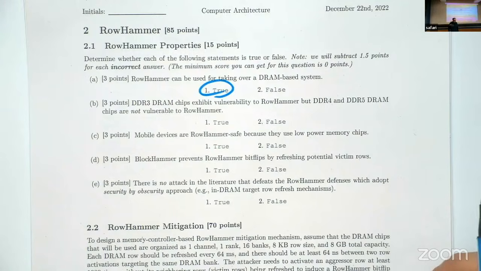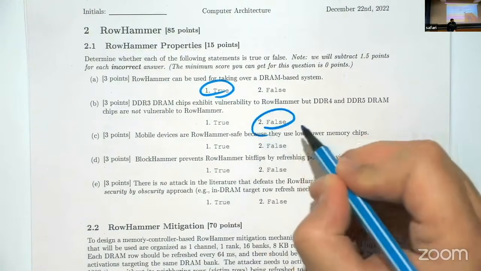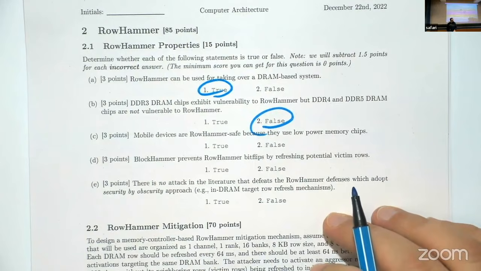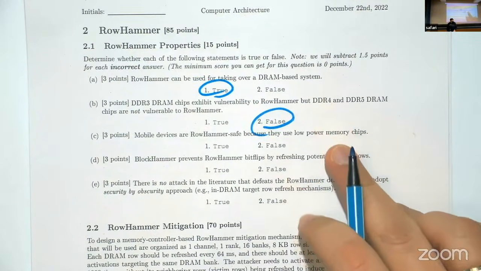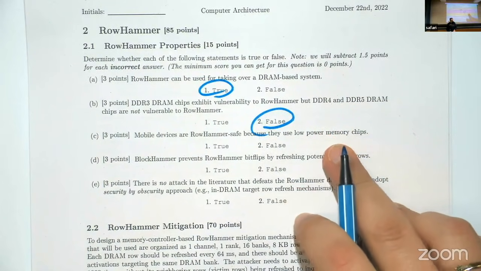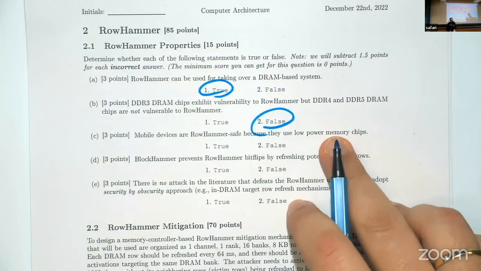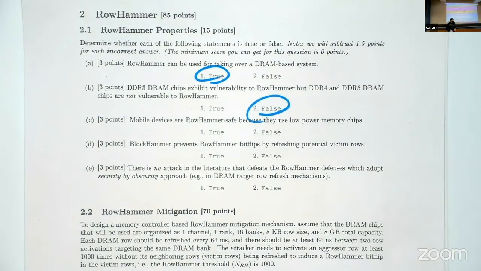chips are not vulnerable to RowHammer. What do you think? True or false? Yes, false is the correct answer. In fact, we can see bit flips at circuit level for DDR4 chips. And there are also system level exploits. You can refer to Kaveh Razavi's papers. So it's repeatedly shown again.